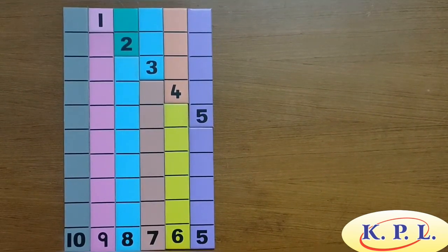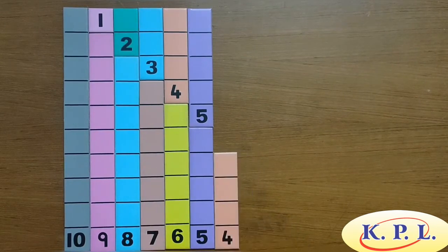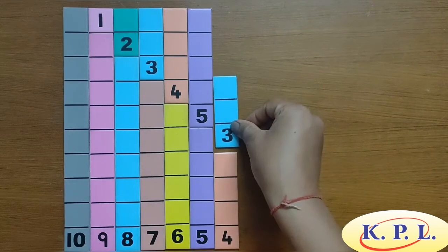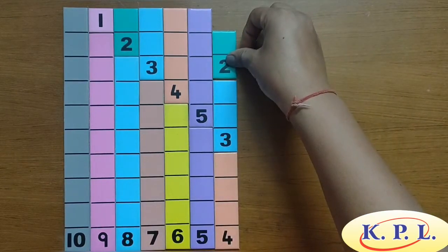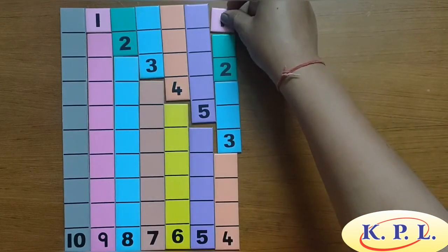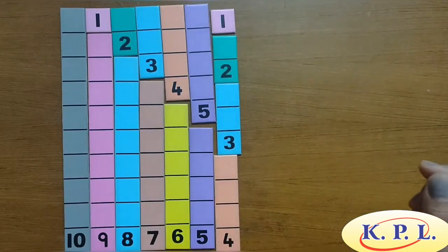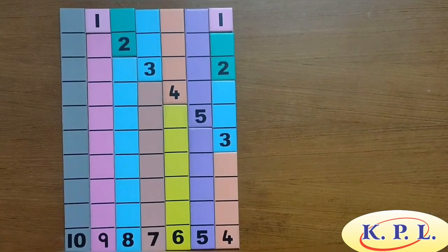Now, to make 10, I will place step 4, step 3, step 2 and step 1. 4 plus 3 plus 2 plus 1 is 10. This way we can learn about the various number combinations.